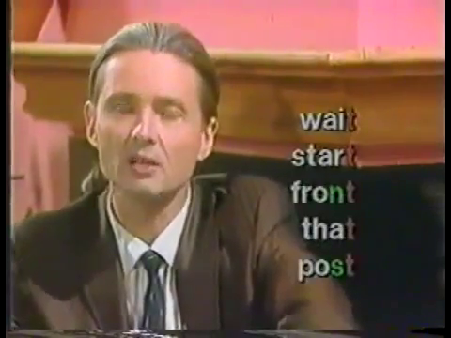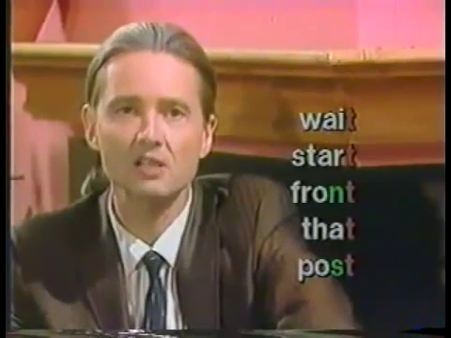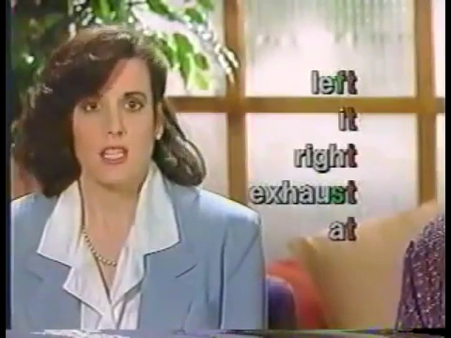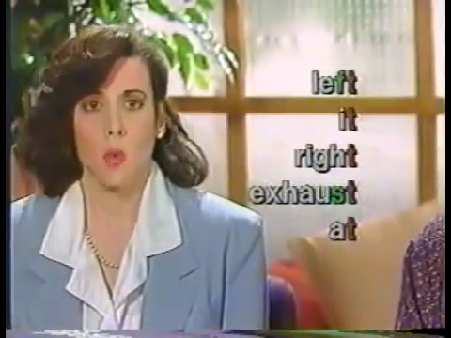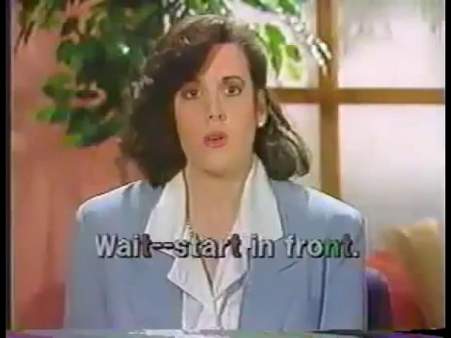Now tap the drum beat T in these words. Wait, start, front, that, post. Left, it, right, exhaust, at. And tap the T in these sentences. Play it for full musical value, then to convey meaning.